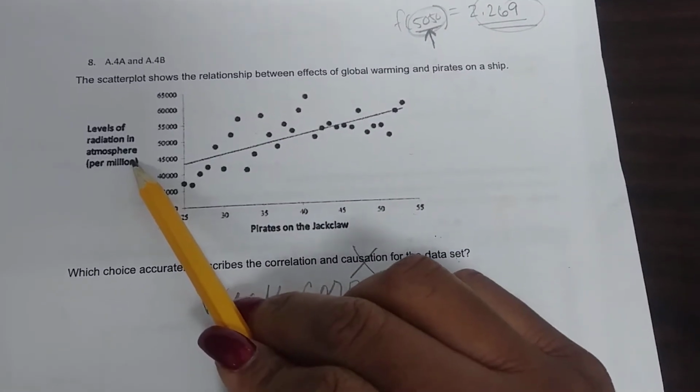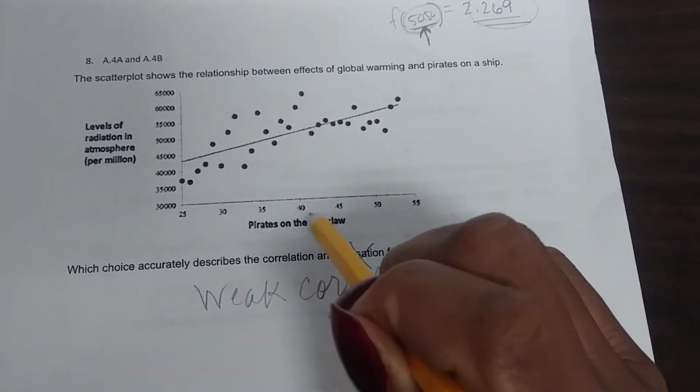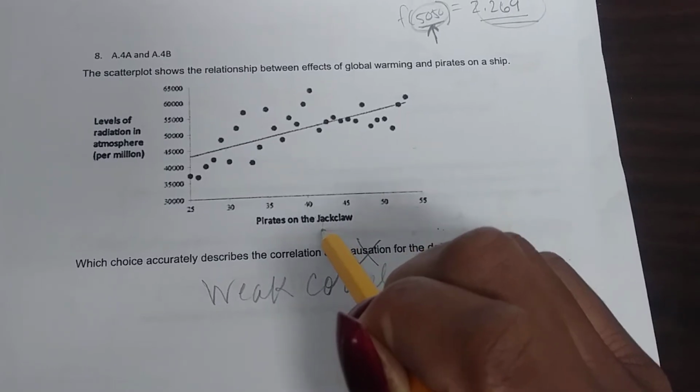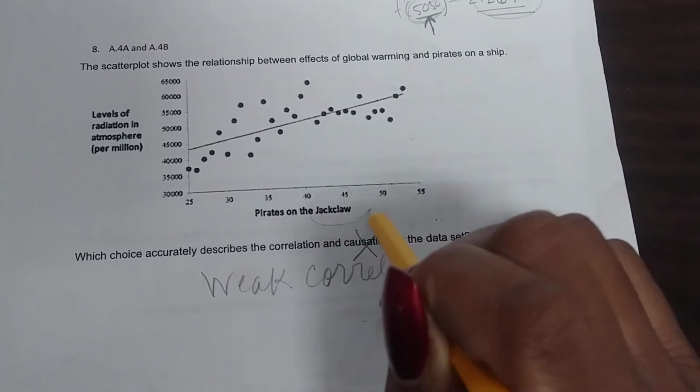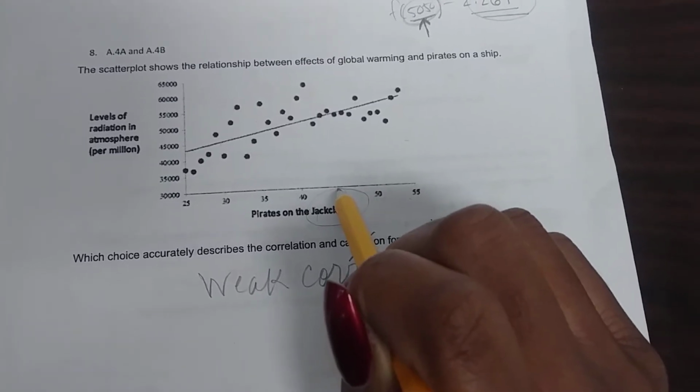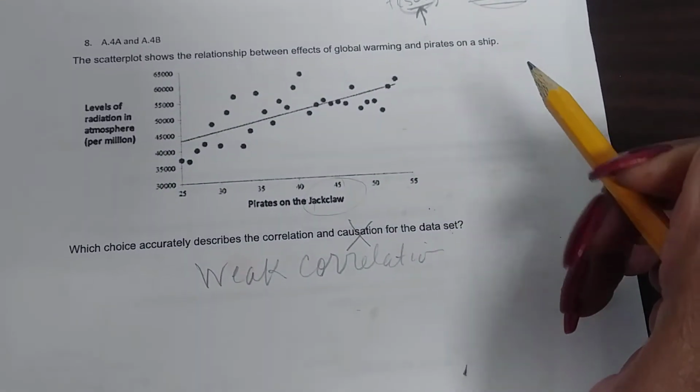The levels of radiation and the pirates on this ship have no effect on each other.